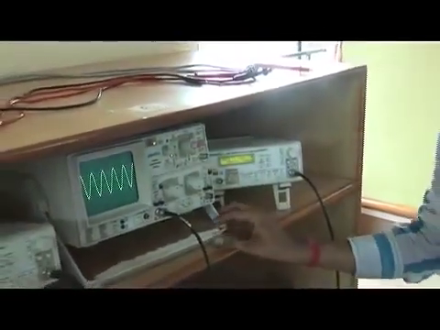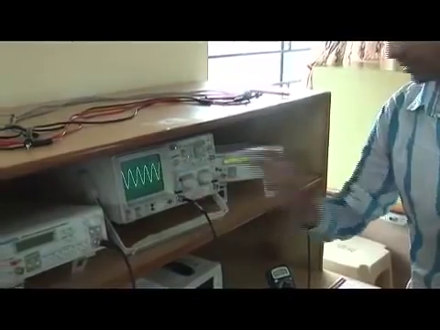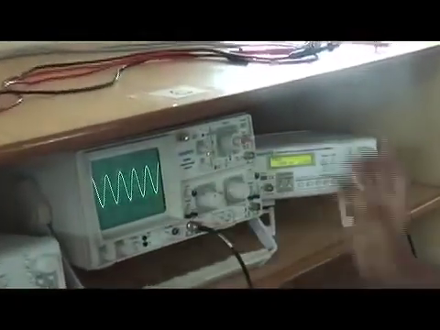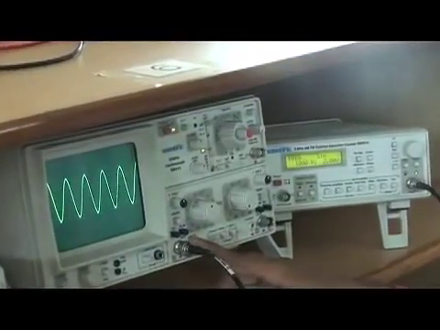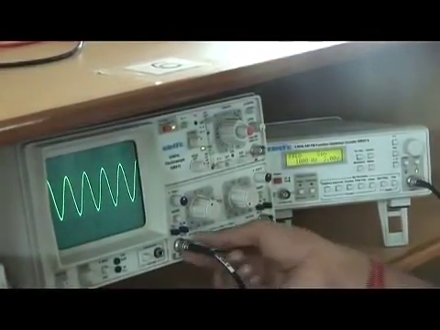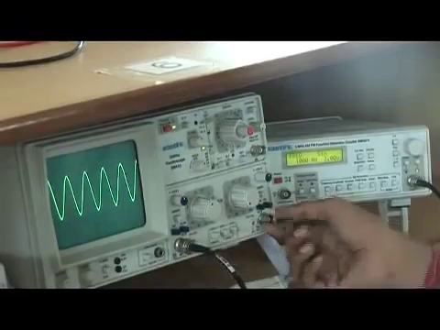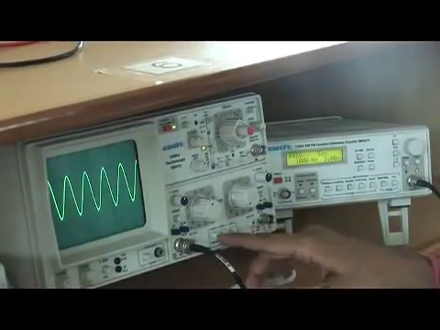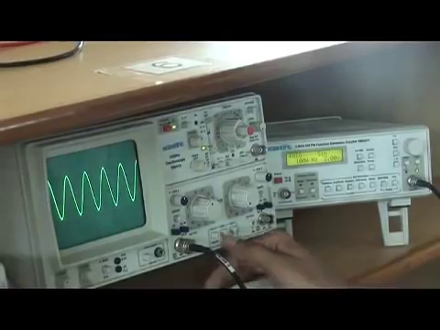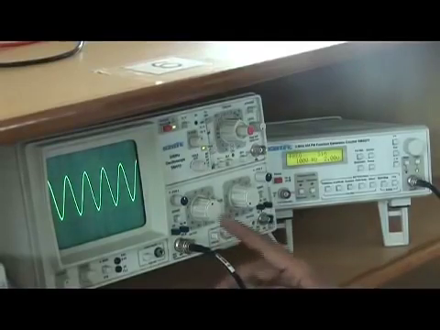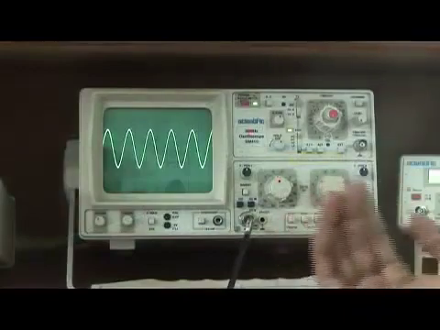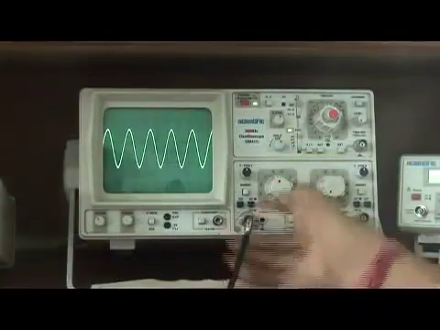Now coming to CRO. CRO is the eye. It has two channels, means it can view two different signals at a time. Right now I have connected only one. To select whether I am connecting my output to this channel or this channel, I have to use this button where it is written CH1/2. CH means channel. When it is upward, I am in channel 1. When I press it, I am in channel 2. Right now I have connected this to channel 1, so I will keep it up.